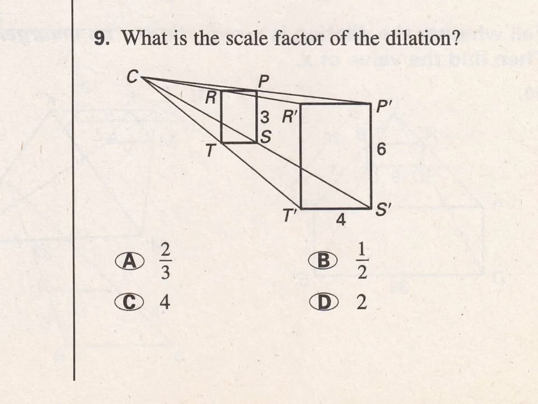And lastly here, number 9, they want the scale factor of the dilation. If something dilates, it means it gets larger or smaller. So you have a 3 here and a 6, those correspond. Just reduce the fraction. It gives you the scale factor, A, B, C, or D.